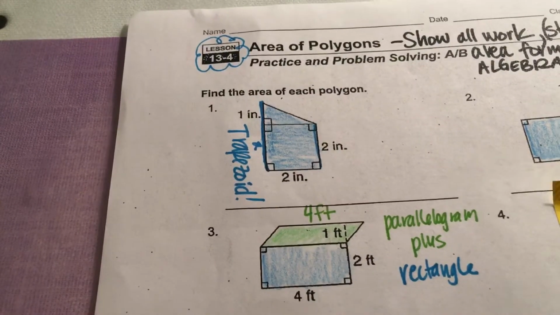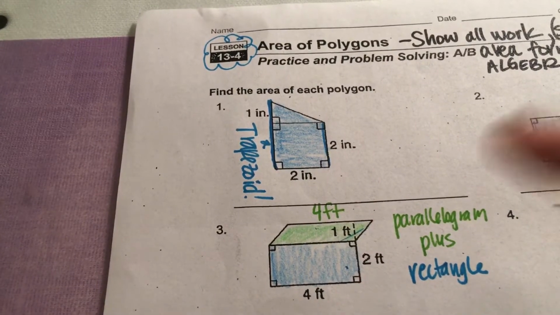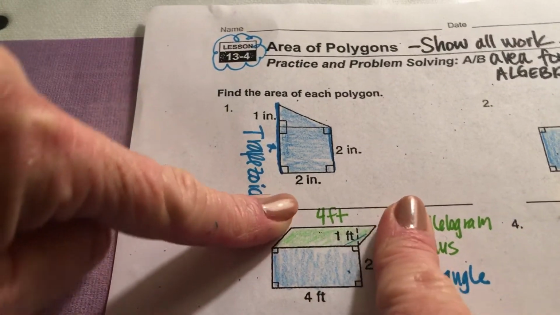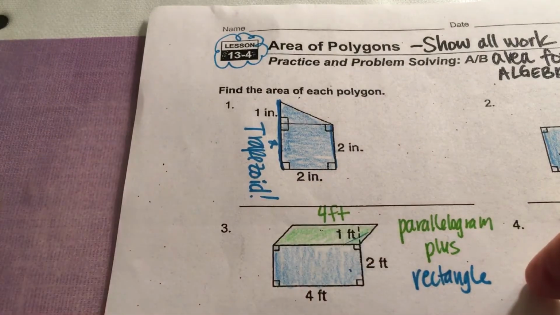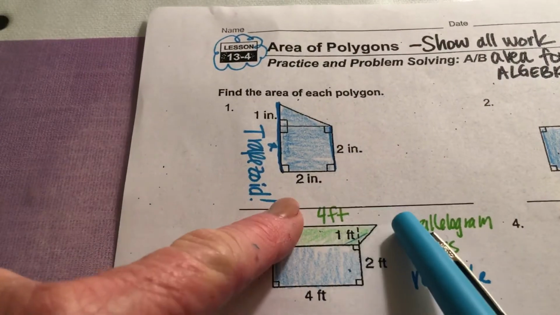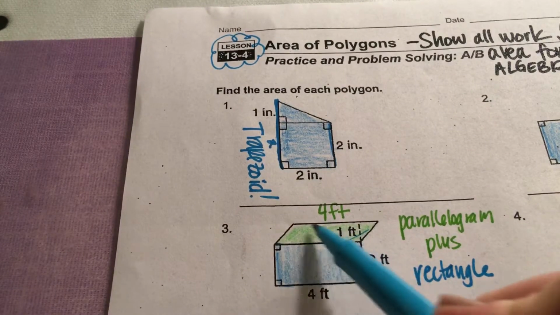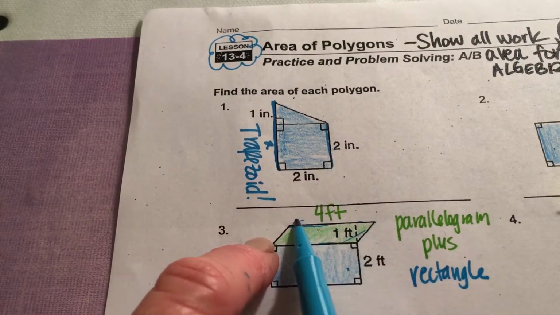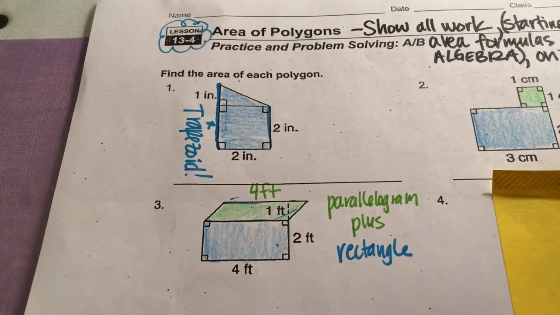Number 3. You've got a rectangle plus a parallelogram. This is a parallelogram, and one way you could think of them, I've told people this before and it seems to help, if you could think of it as a rectangle that's sort of melted in the sun, sort of melted sideways. Anywho, if you could just picture it melting over. This length is 4, that length is 4, this length is 4, because this goes over to the side and that goes over to the side. Okay, enough said. Parallelogram plus a rectangle on that one.